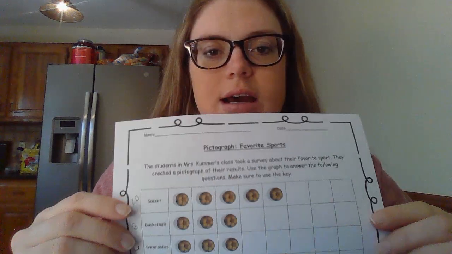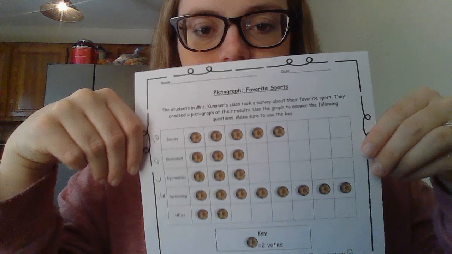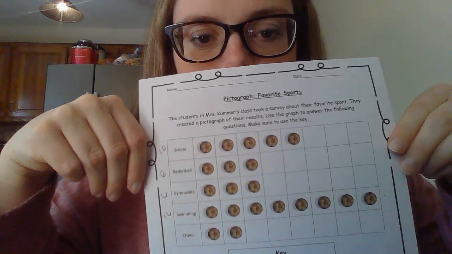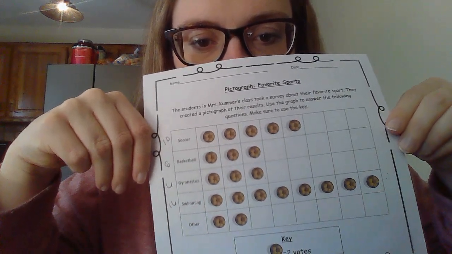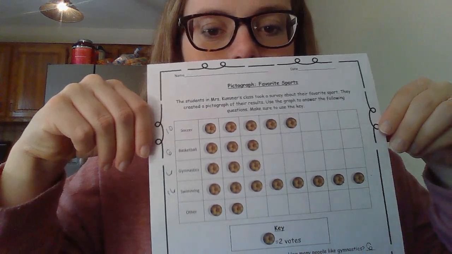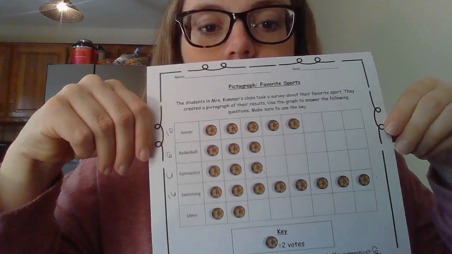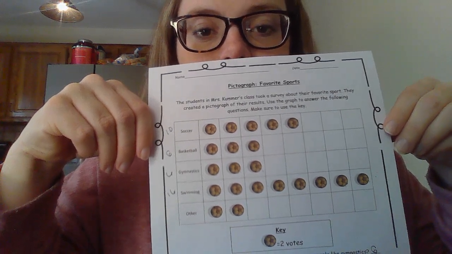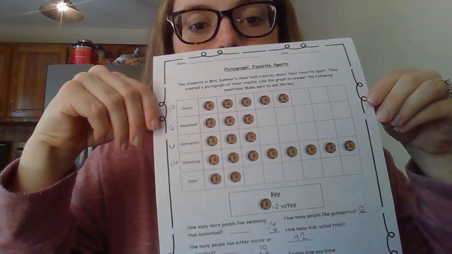So today I have a couple sheets that can possibly help with this. We have a pictograph, like I was saying, about sports. Soccer, basketball, gymnastics, swimming, and then other. And it says in the key, each ball is worth 2 votes. So we're gonna quickly look at this and solve some questions.